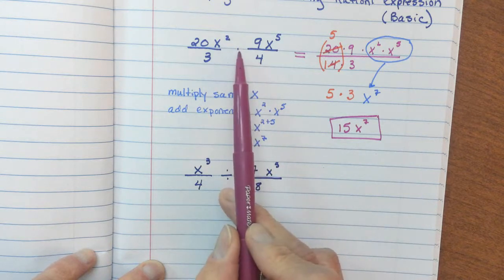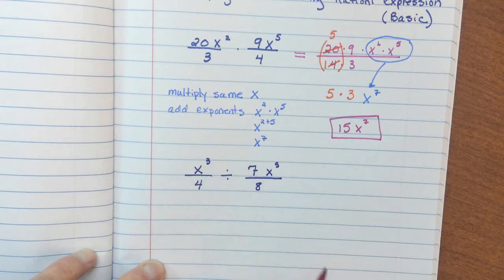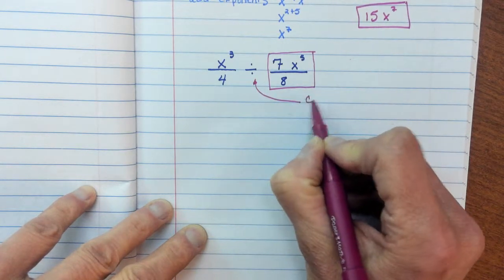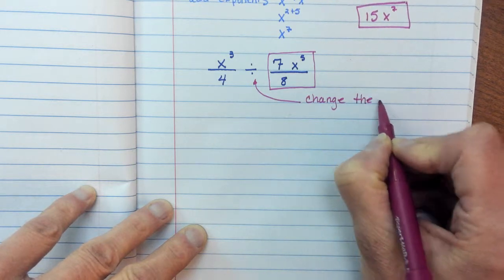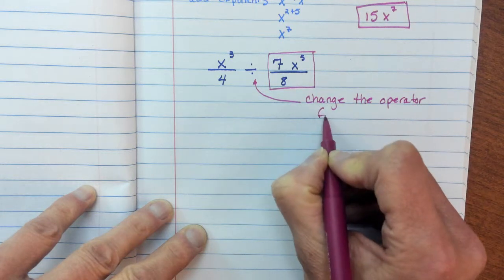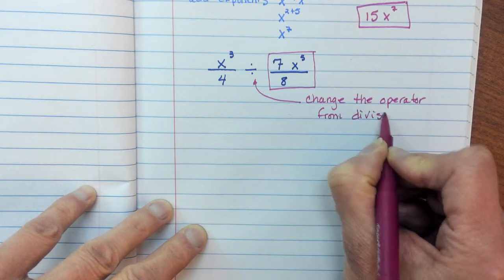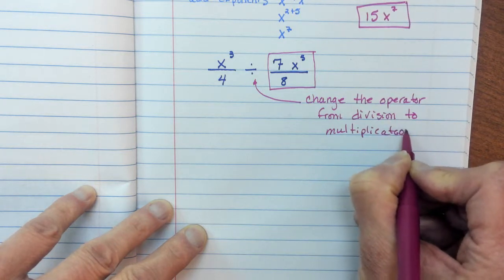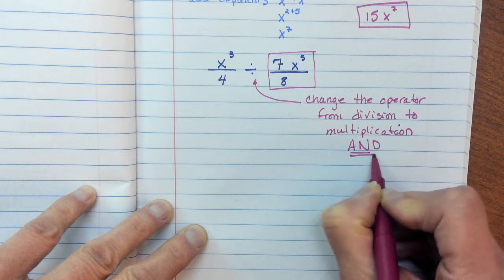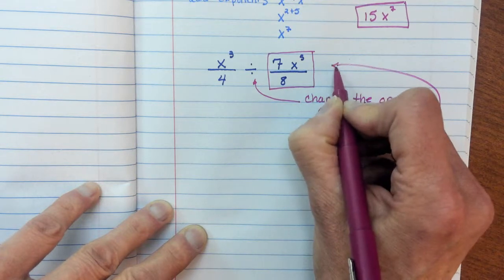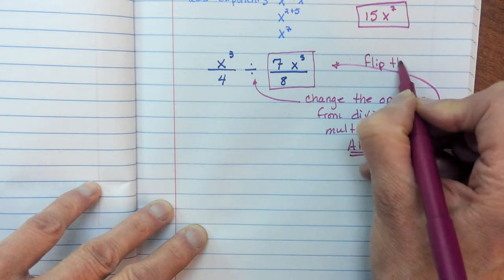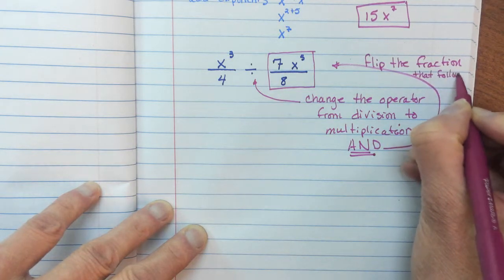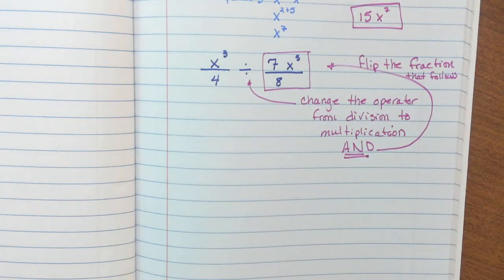So we have to be careful. We have to recognize this is multiplication. Division is similar, but we have to do something first. Because this is division, we need to change the operator from division to multiplication. Multiplication. And there's two things we have to do. We have to flip the fraction that follows. Okay, it's always the one that follows the division sign.